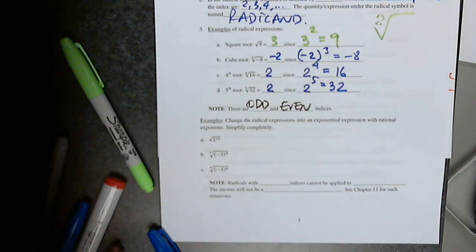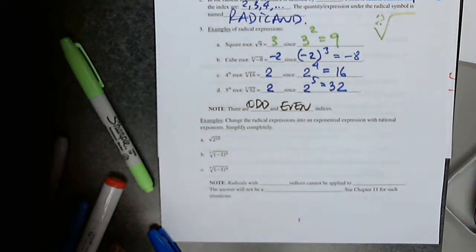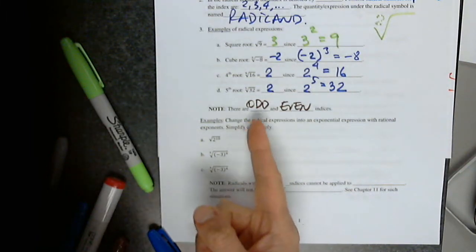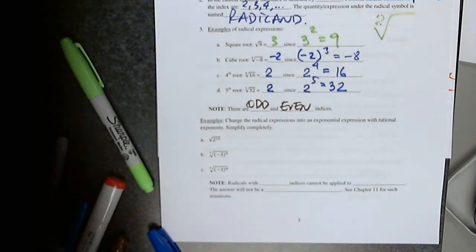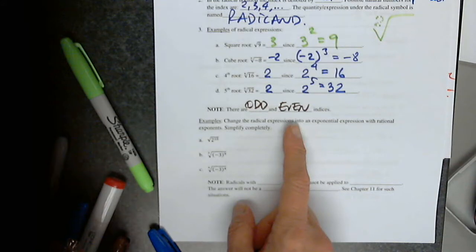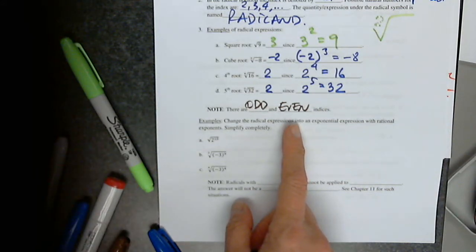We graphed the line, and we graphed this. Which function was this? Square root. Yes. So we graphed an odd index or an even index? Even, because it was a square root. And what did I say about the square root? Not friendly. Why did I call it not friendly?